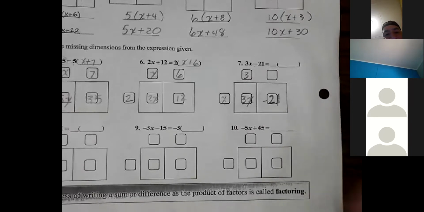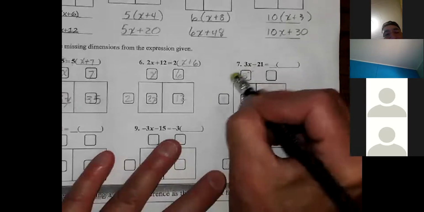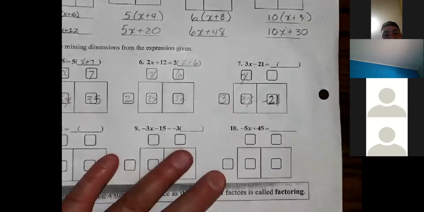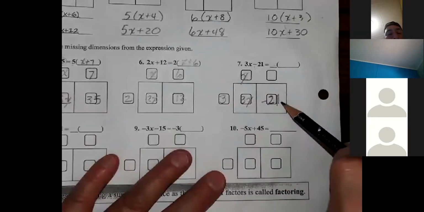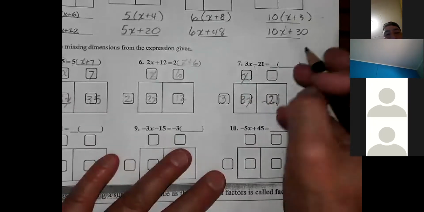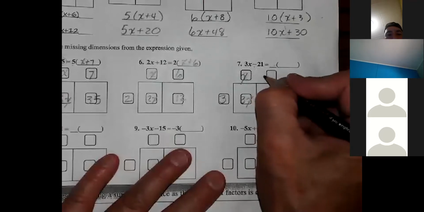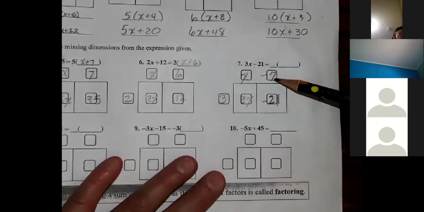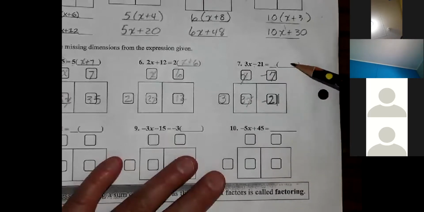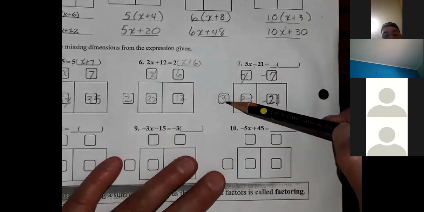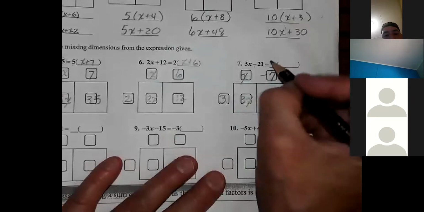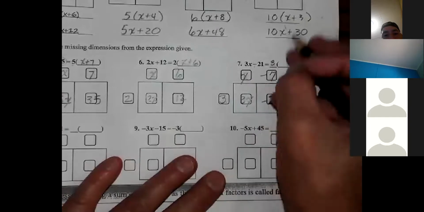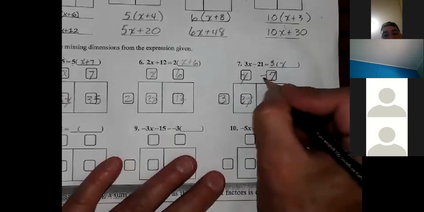So it's got to be the other way. Okay, this still works. Now, negative 21 divided by 3 comes out to be negative 7. So now what does this look like? This is the thing that goes on the outside. And this goes on the inside. And it can just be x minus 7.